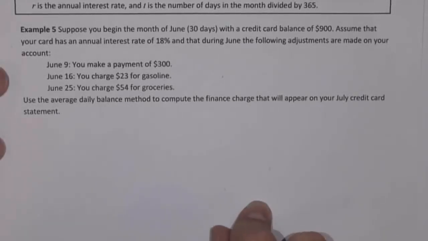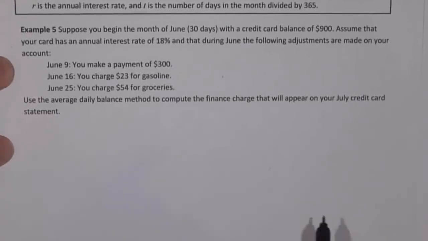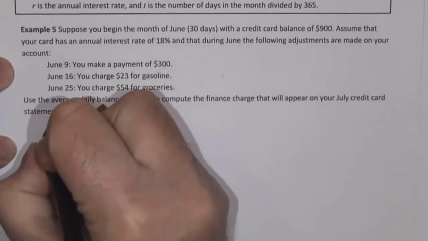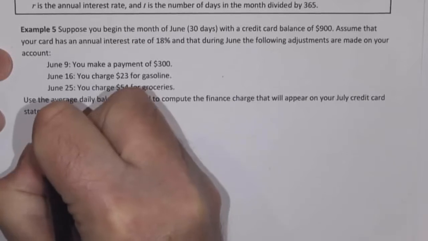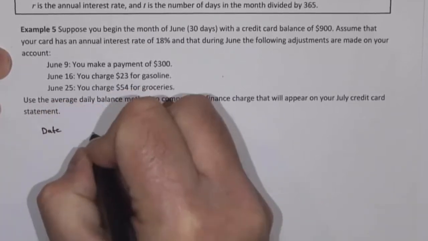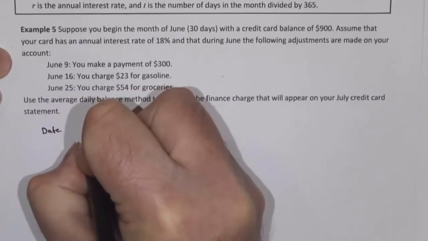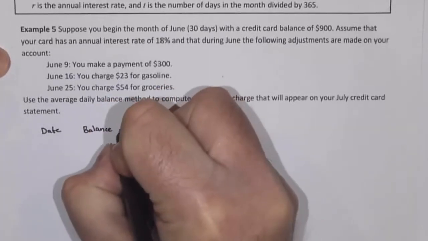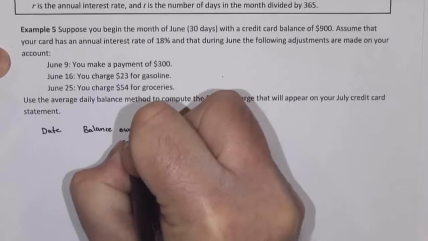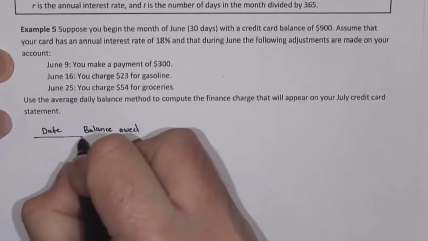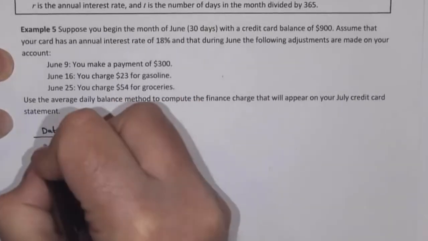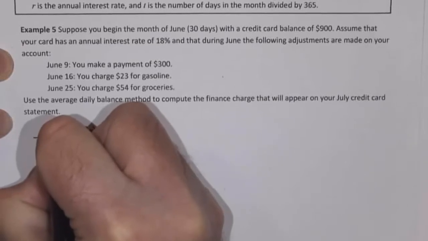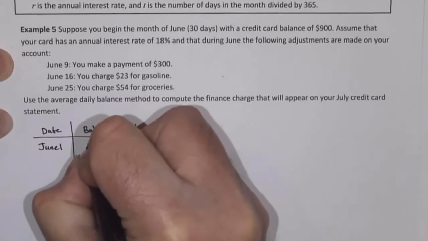So we're going to organize this by thinking about the number of days that we owed each balance. So let's start by thinking about the date, and then the balance that's owed on that date. So on June 1st, we owed $900.